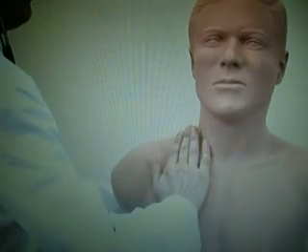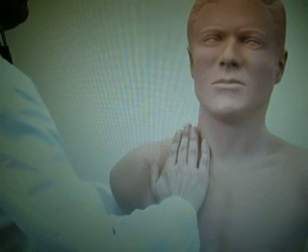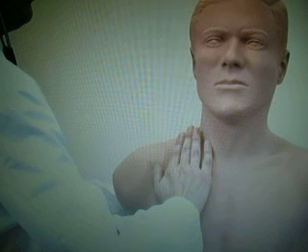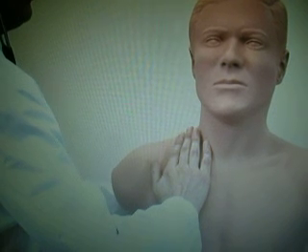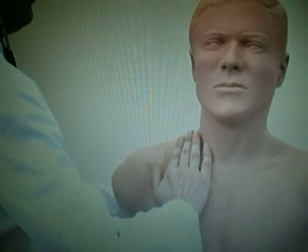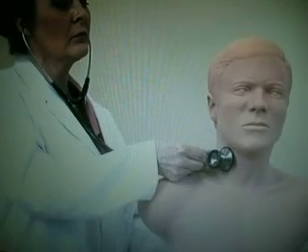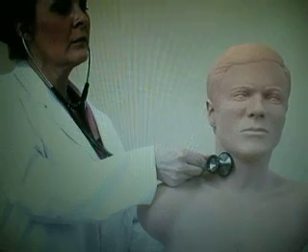Severe aortic stenosis can be felt in the neck as well. To determine if the murmur is a grade 4 or above, place this part of the hand on the upper chest. You'll feel a systolic thrill. The direction of the thrill is toward the right neck. Listen with your stethoscope, and this is what you will hear.